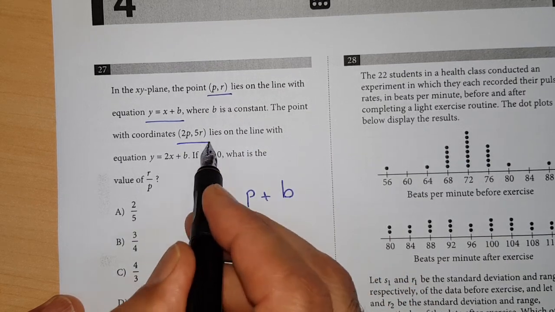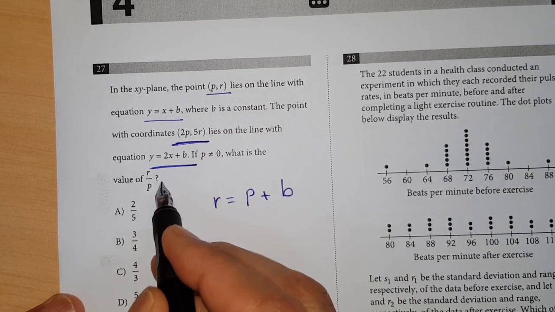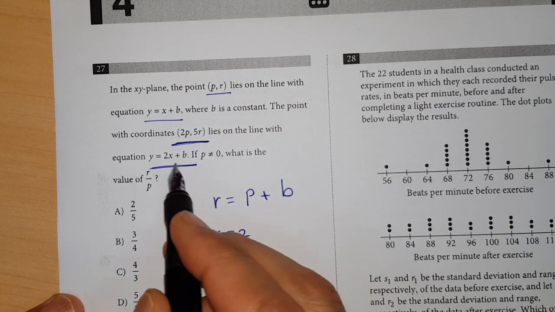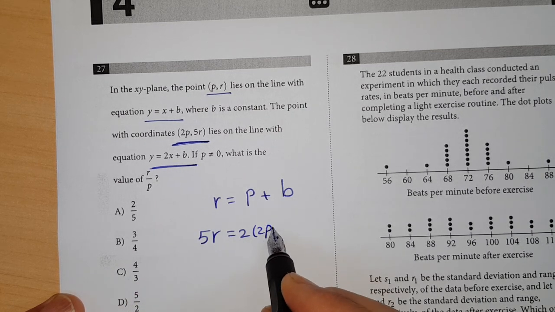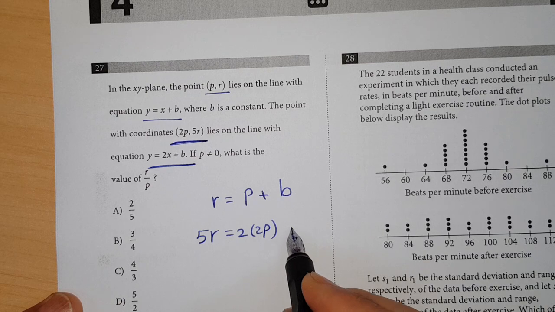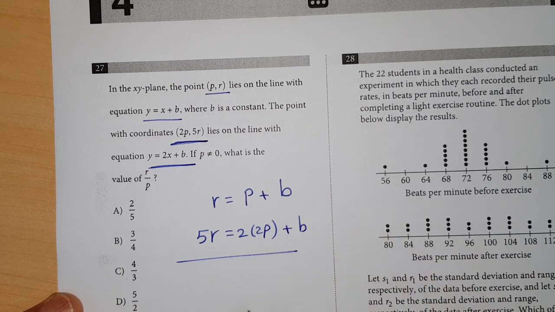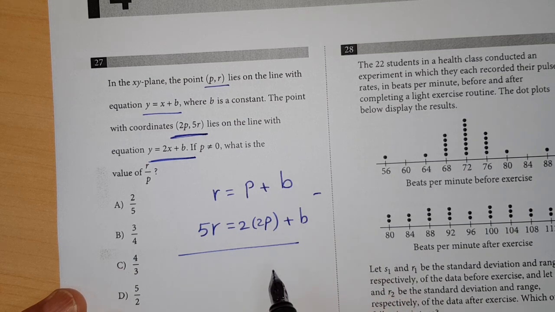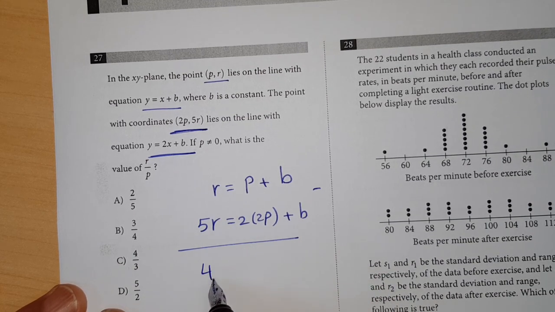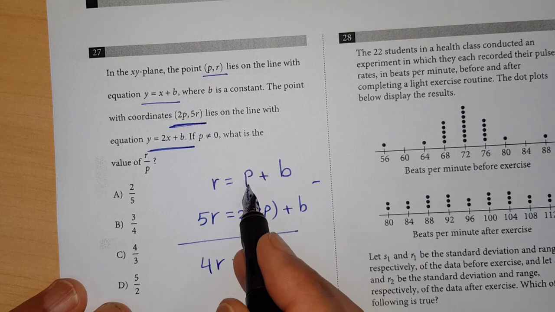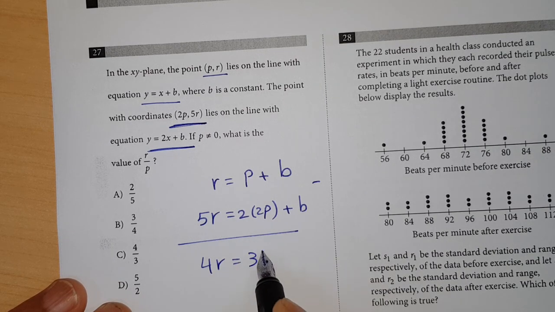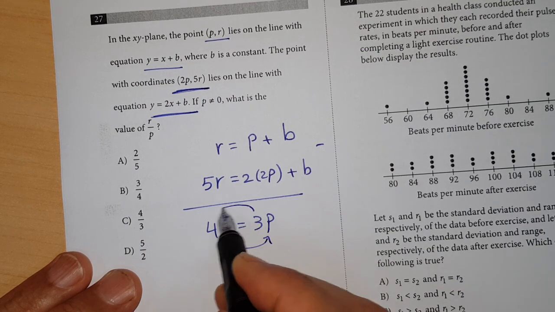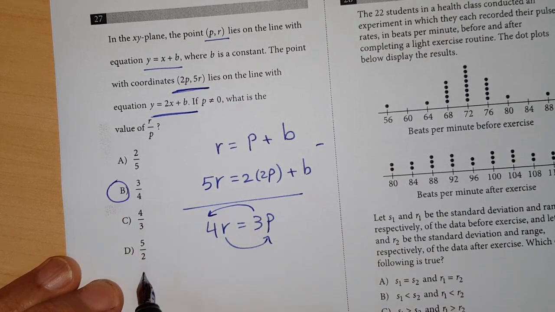And this point lies on this line. Substitute also: y is 5r, which equals 2 times x, and x is 2p, so 5r equals 2 times 2p plus b. Now subtract the two equations to cancel b, since I want a ratio between r and p only. 5r minus r is 4r, and 4p minus p is 3p, and b minus b is 0. So I want r over p. R over p is equal to 3 over 4. Thank you. This one.